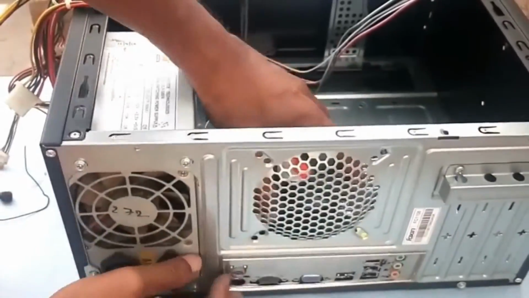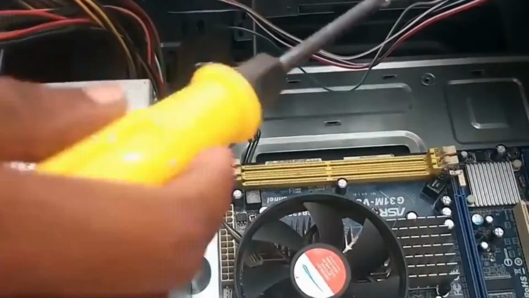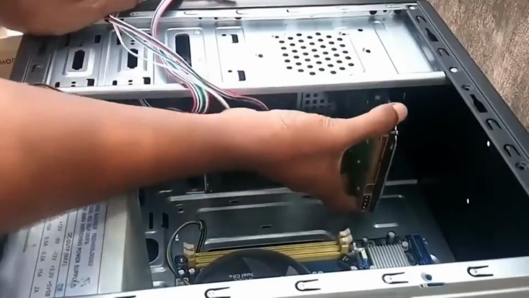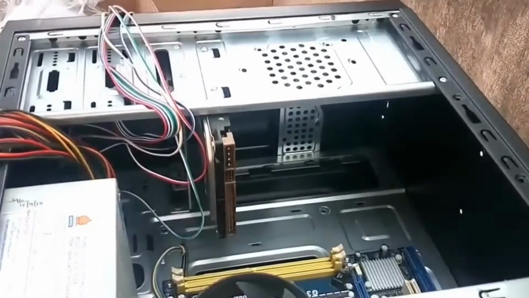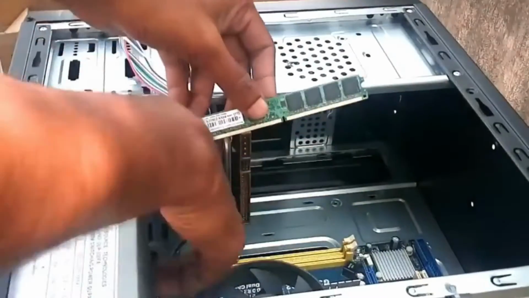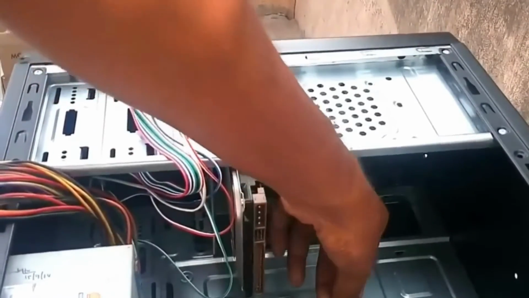Then screw the motherboard to the wall of the case, and the hard drive like this. Install our RAM at its slot. Make sure it clips in properly.